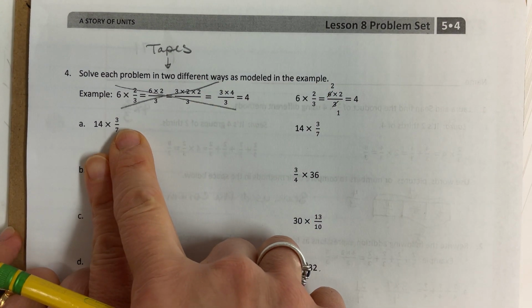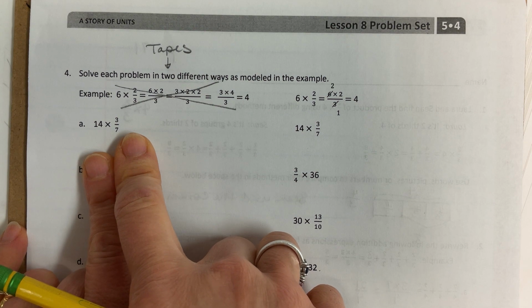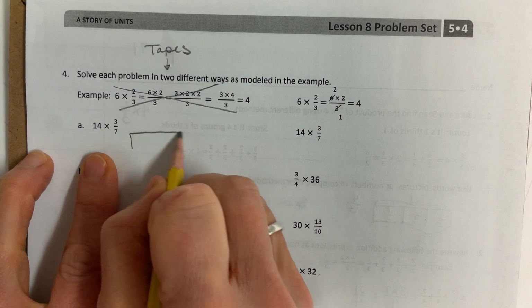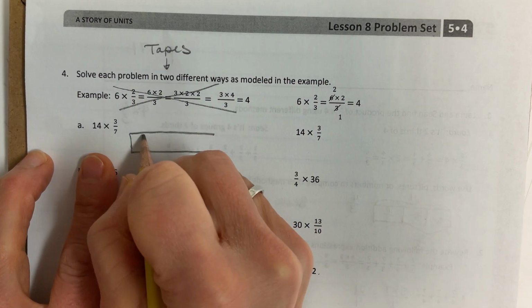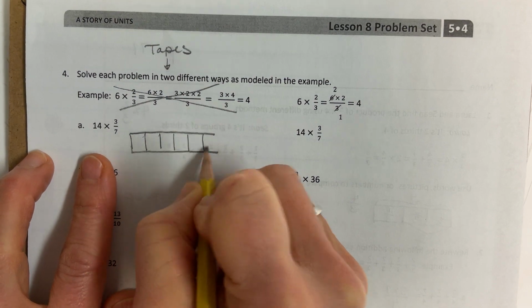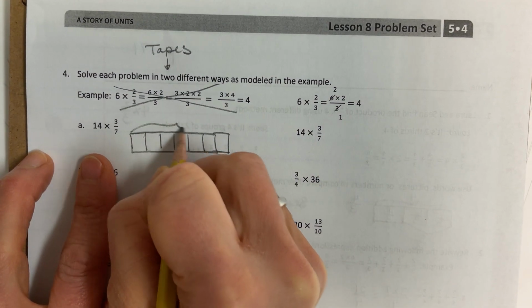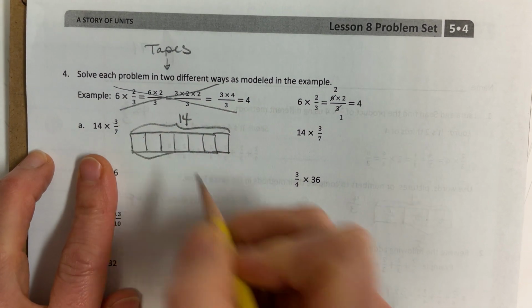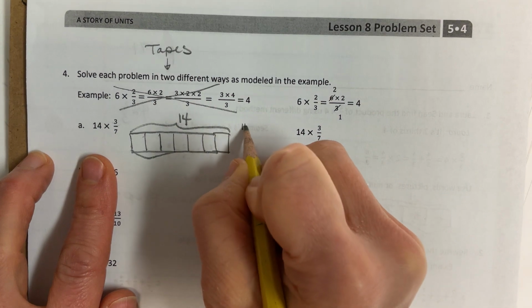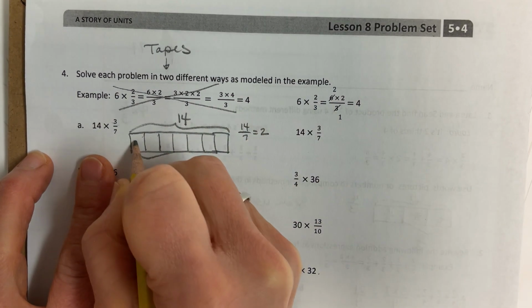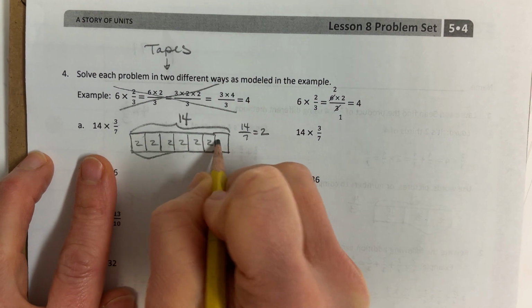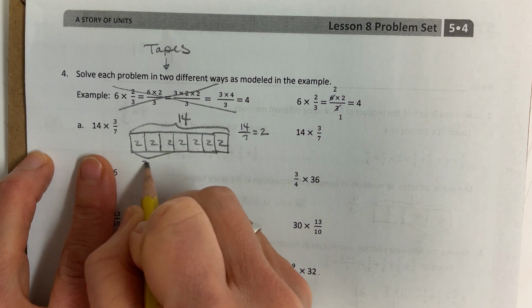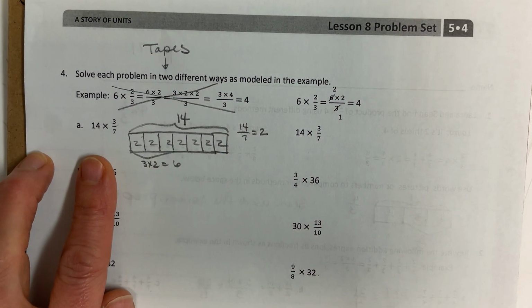So over here, if I'm looking at a tape, I want you to look at 3/7 of 14, like we've been doing. Okay, so again, we're practicing 7 boxes. 14 is the total, and I'm looking at 3/7. I'm looking at 3 of those boxes. Okay, so 14 divided by 7 boxes is a 2 in every box. And if I want 3/7, that's 3 groups of 2, which is 6. The answer is 6.